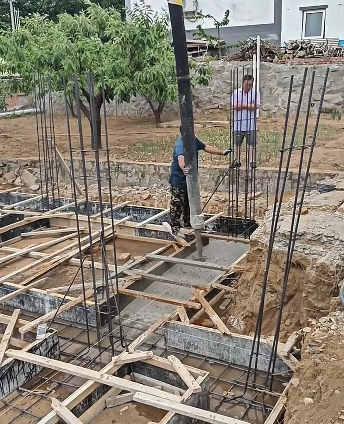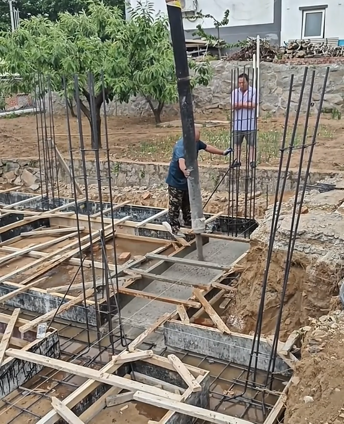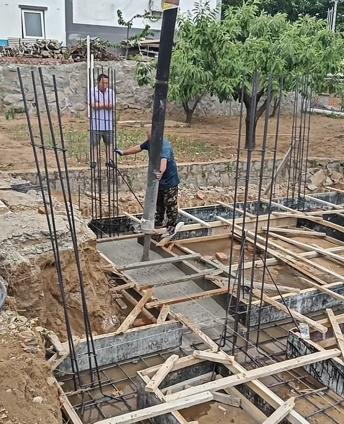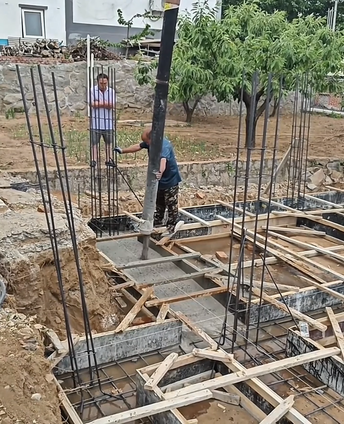What construction process is currently underway in this area? The building foundation is being poured, using a concrete pump pipe to deliver liquid cement into the steel structural frameworks.